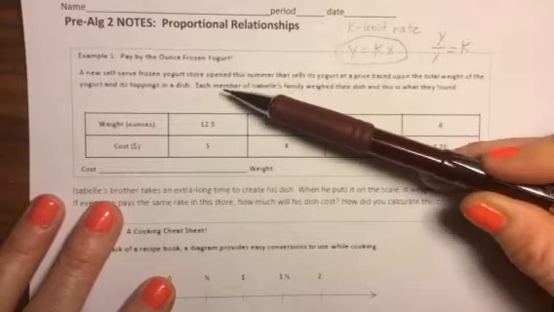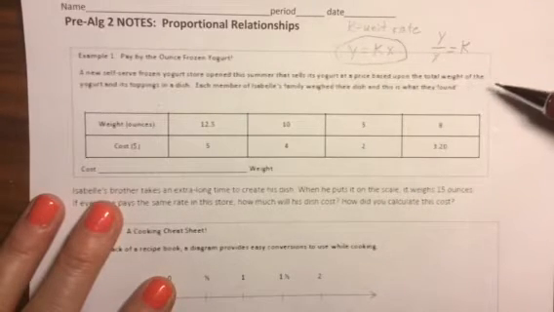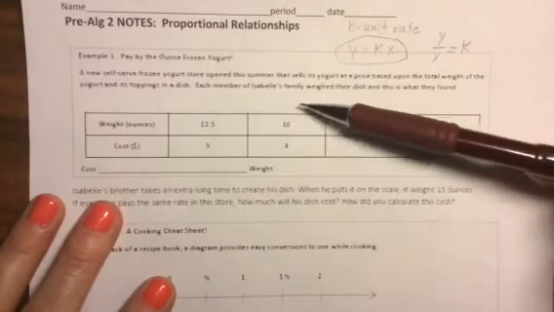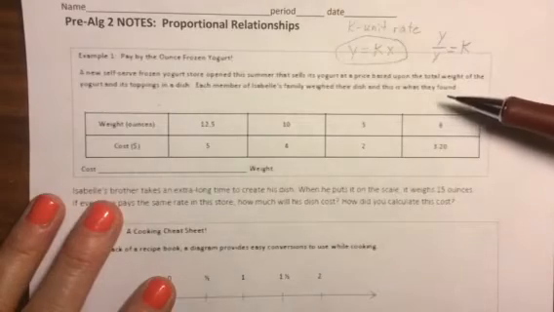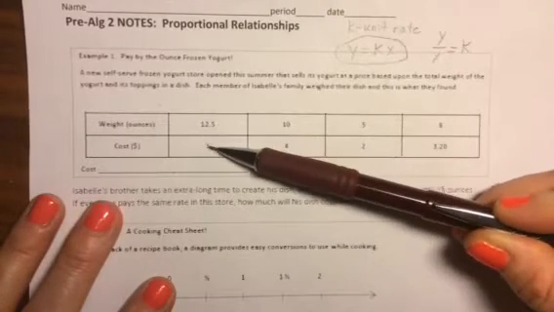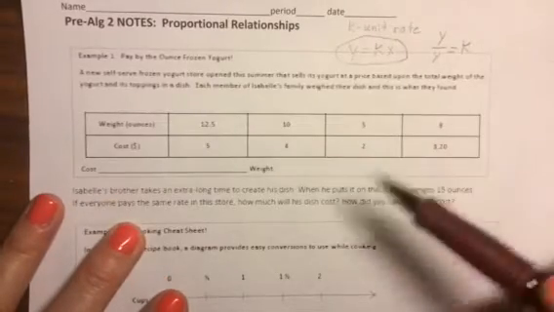Okay, so we got a new self-serve frozen yogurt store opening this summer that sells yogurt at a price based upon the total weight of the yogurt and its toppings in a dish. Each member of Isabella's family weighed their dish, and this is what they found. If it weighed 12.5 ounces, it cost $5. 10 ounces, $4, and so on.